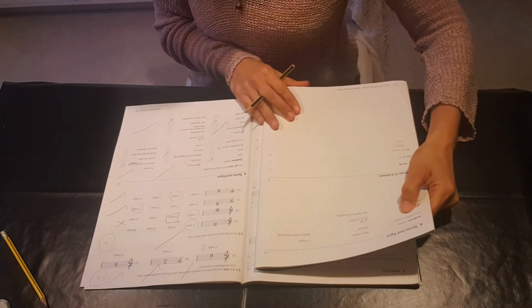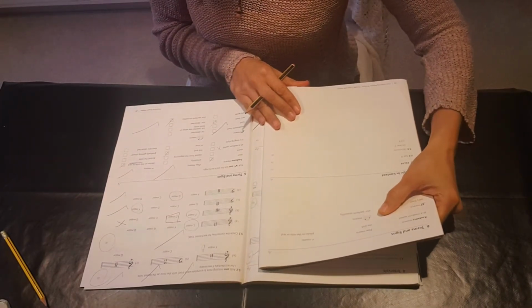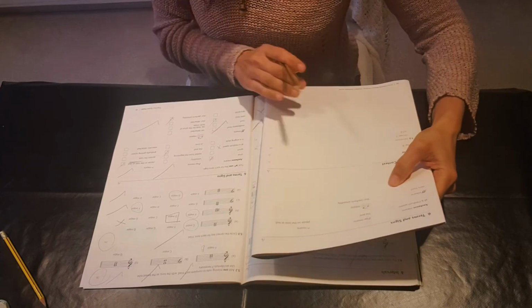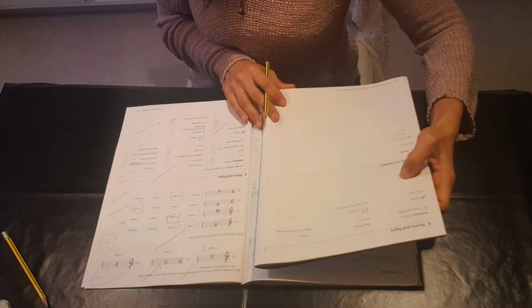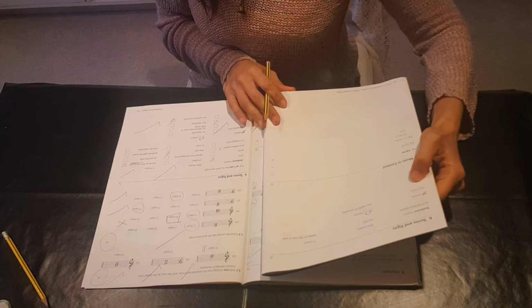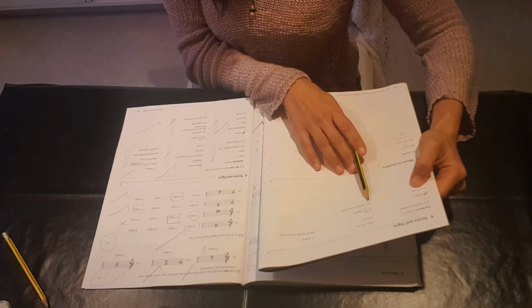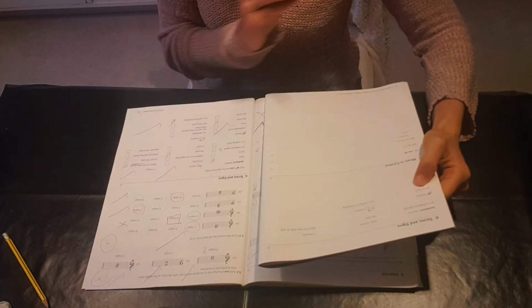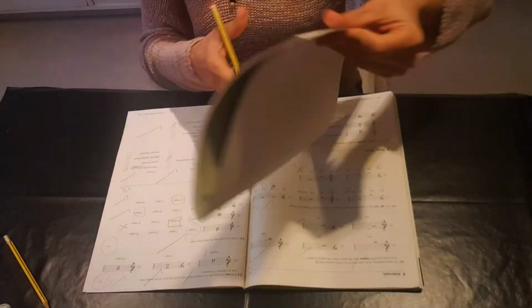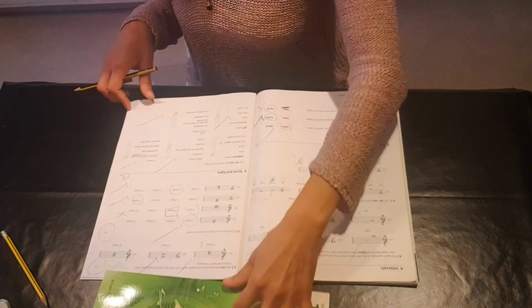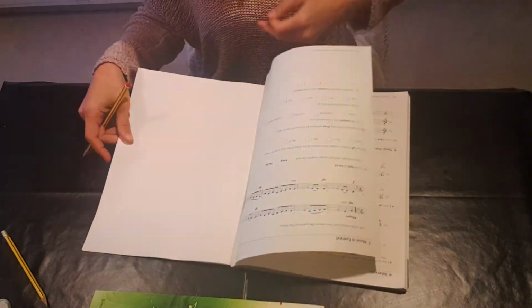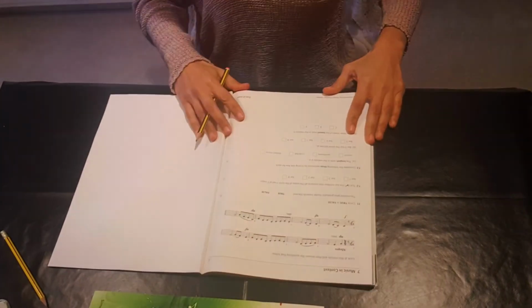Andante, at a medium speed. Fine means the end. The sign here, the fermata, is pause on the note or rest. Fortissimo means very loud, and the sign there is slur. Perform smoothly. Okay, so final topic. Music in context, and here we go.